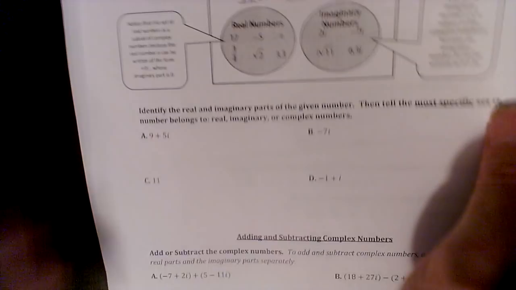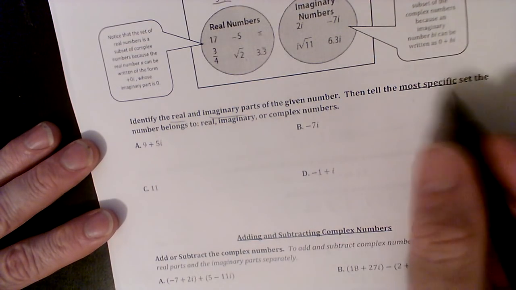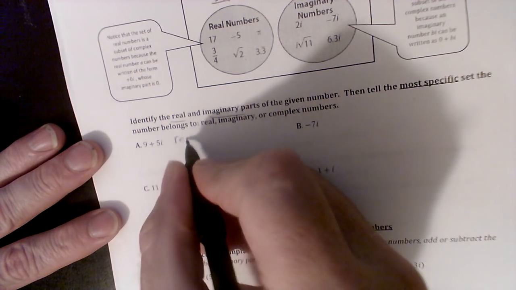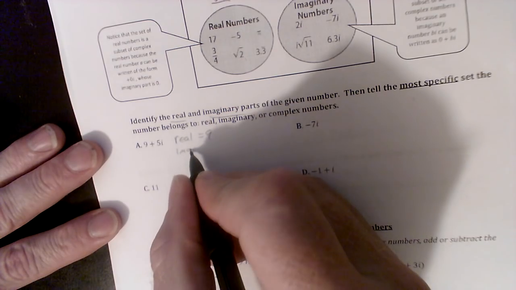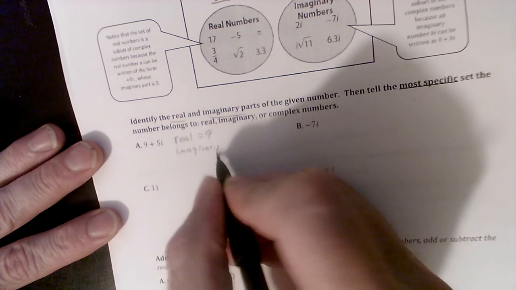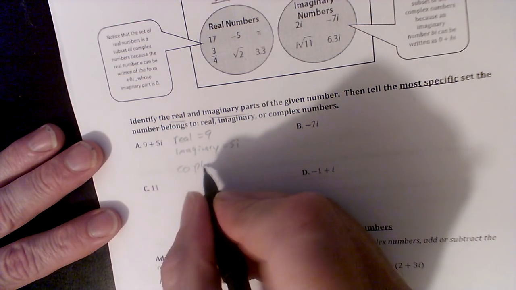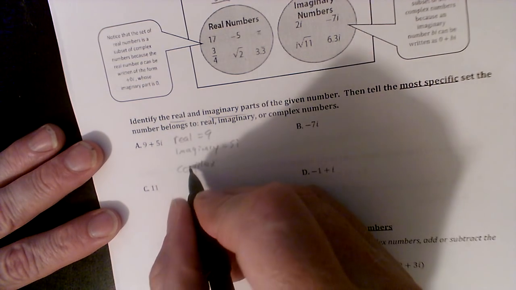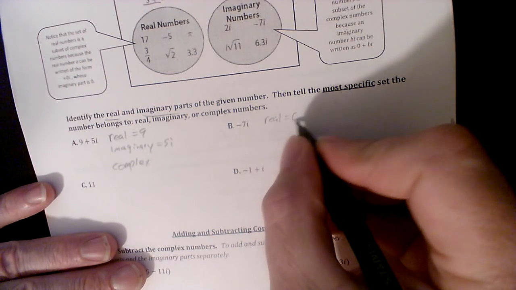So if we come down here, it says identify the real and imaginary parts of the given number, then tell the most specific classification. So we've got real, which is 9, and we have imaginary, which is 5i, and these are complex numbers. They can't be totally real, they can't be totally imaginary, so they're, I should put an M in there, complex. This one, the real part is a 0, it doesn't exist.